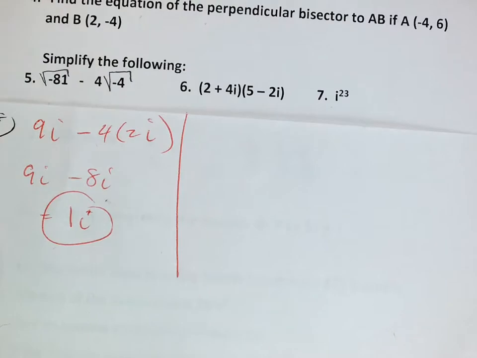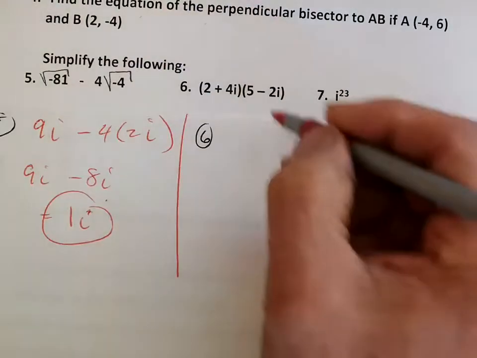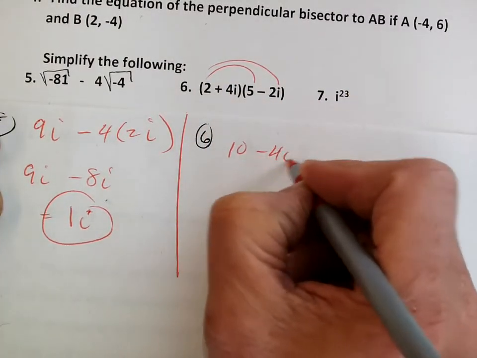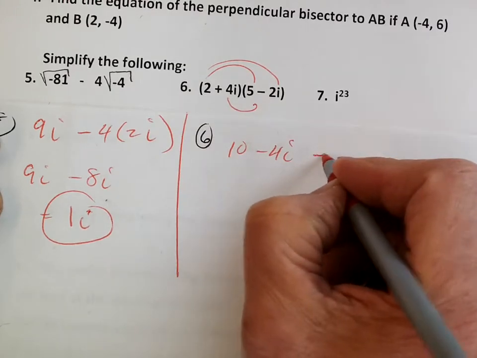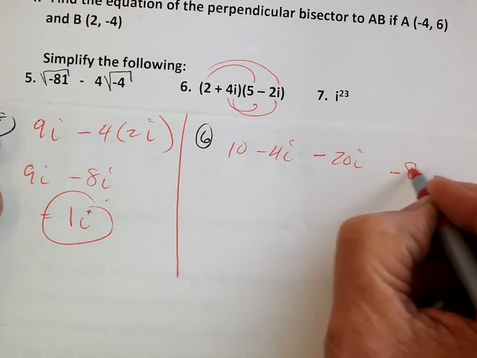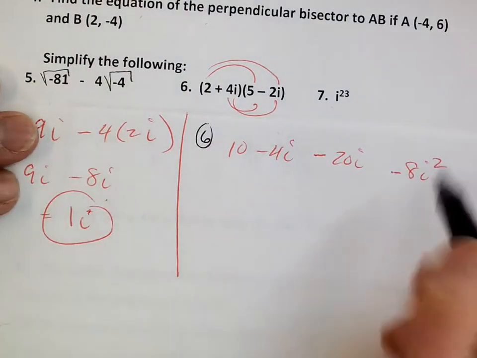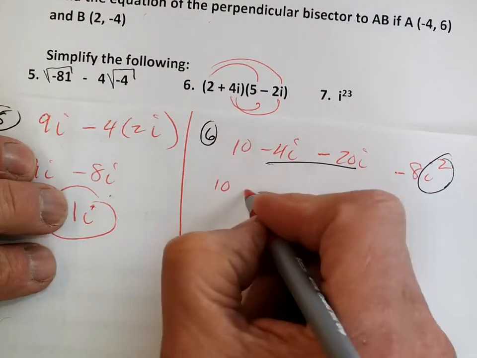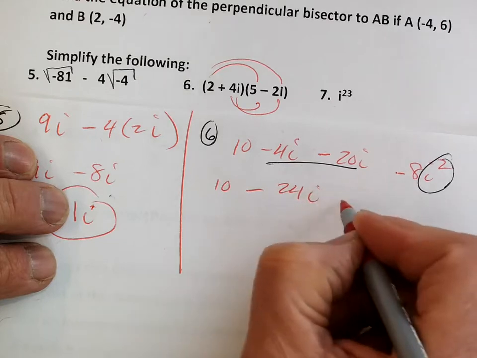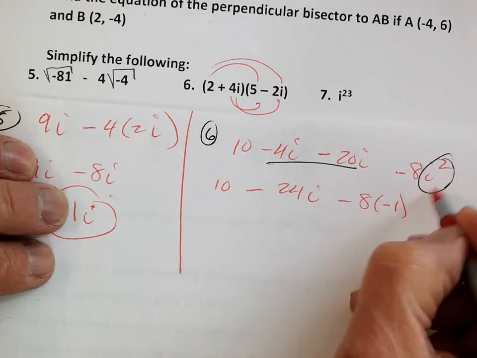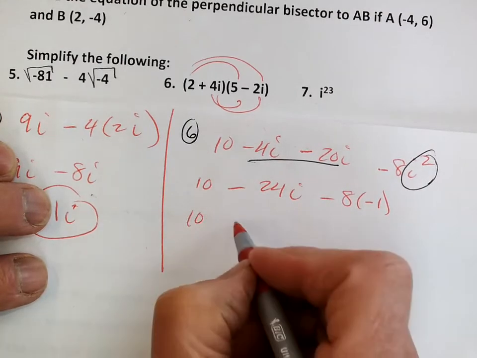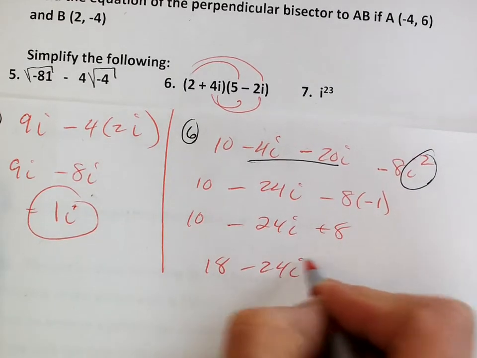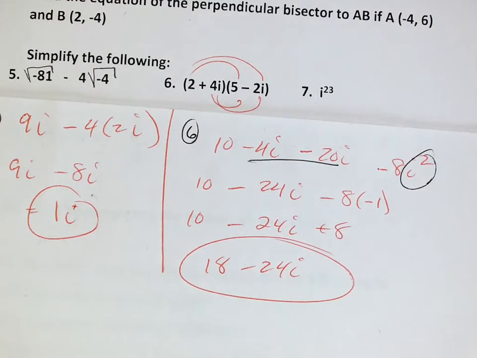Okay, 6. I'm going to have to FOIL 6. This times this, I'm going to get a 10. This times this, negative 4i. That times that makes a negative 20i. That times that makes a negative 8i squared. One of the things we know, because we've learned it before, is i squared is negative 1. I can put these two together. So I'm going to have a 10 minus 24i minus 8 times negative 1, since i squared is negative 1. I have a 10 minus 24i plus 8. I have an 18 minus a 24i. Boom, done.